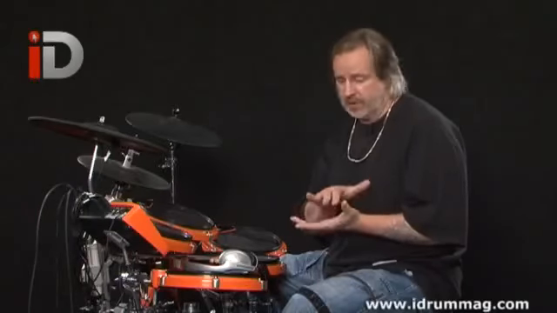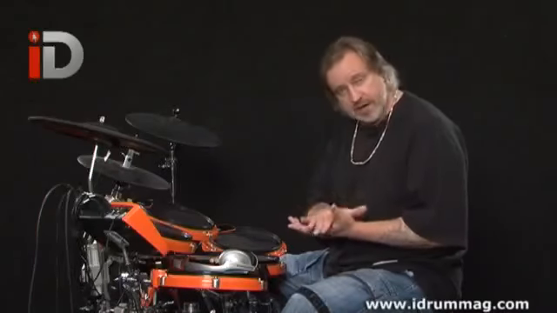Now, if you've got a quarter note pulse here and you have to speak a rhythm which is 5/16 long, but with only one note in it, it would sound like this: ta, ta, ta, ta, ta, ta, ta, ta, ta, ta, ta, ta, ta.